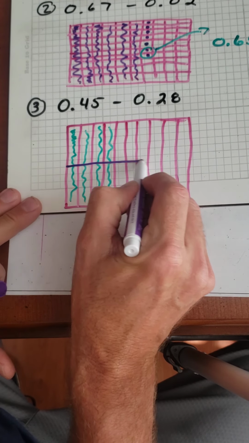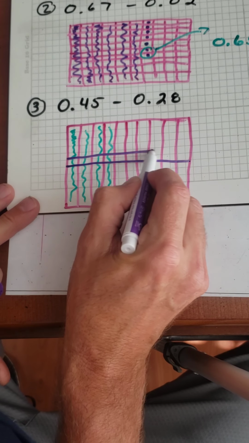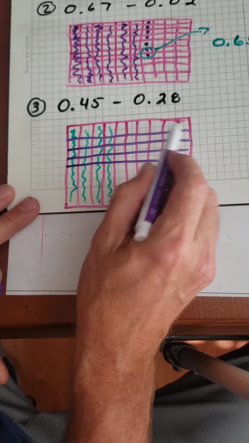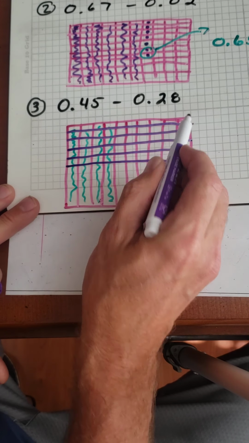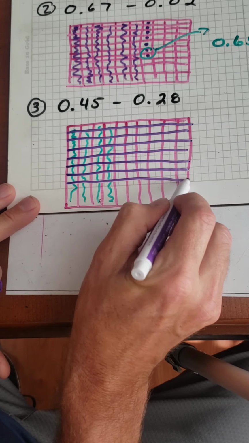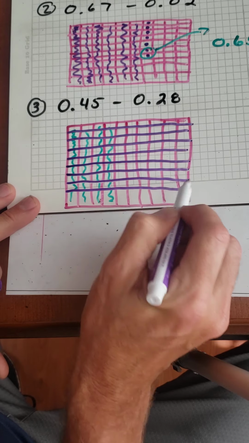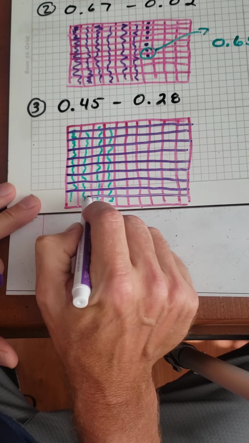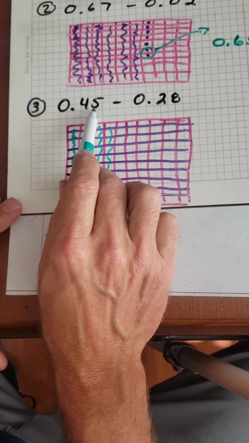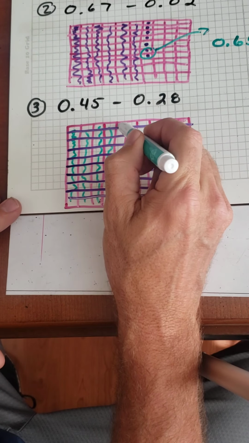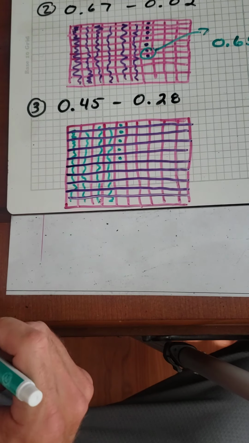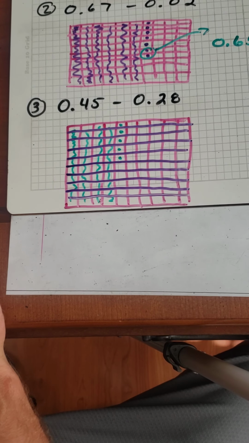So I'm going to go ahead and do my horizontals. My horizontals are how I made the small ones. 2, 3, 4, and 5. 1, 2, 3, 4, and 5. All right. And now I can go ahead and color in my 5 100ths. So that's 1, 2, 3, 4, 5, just like that. All right.